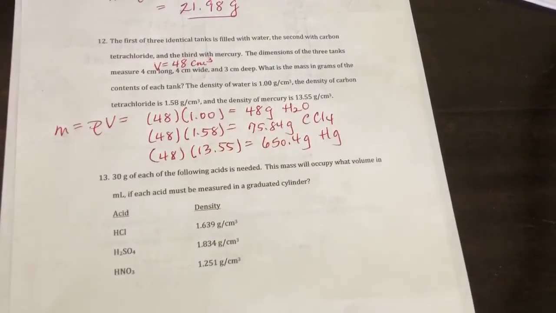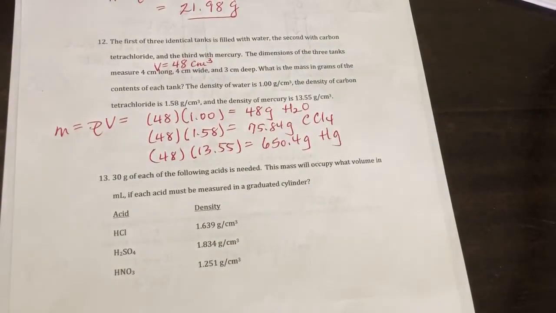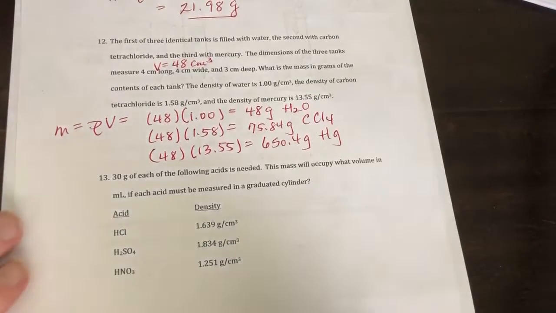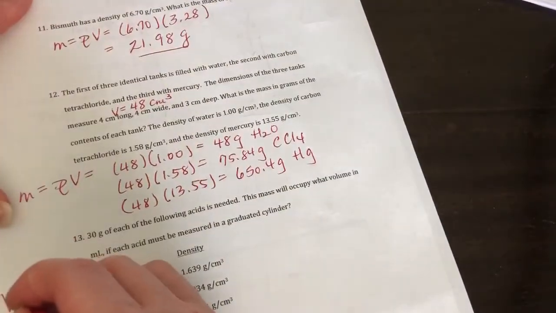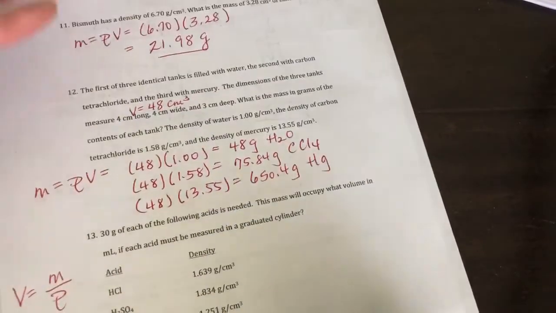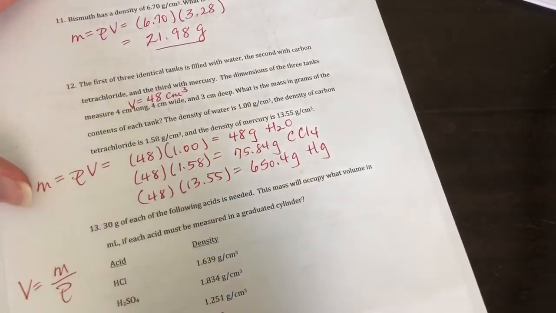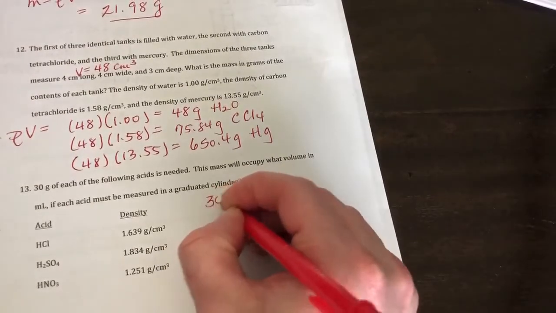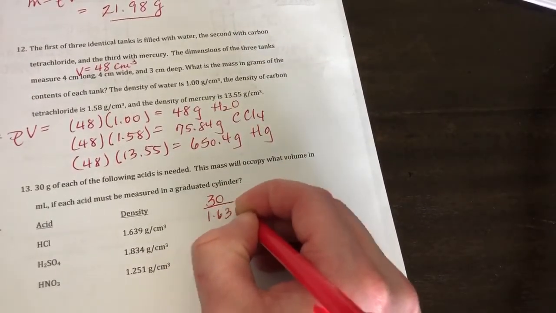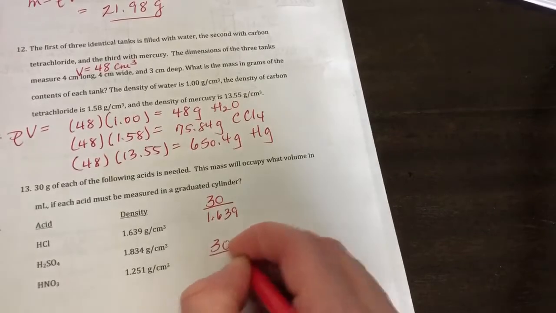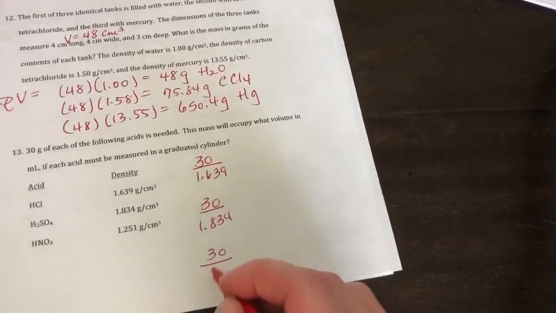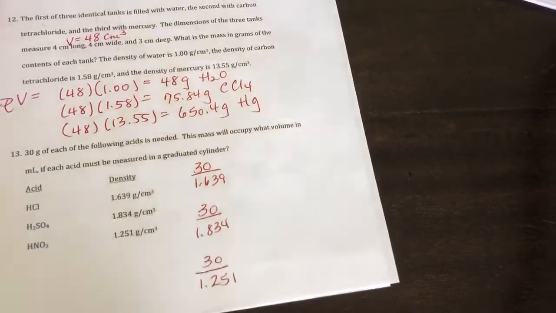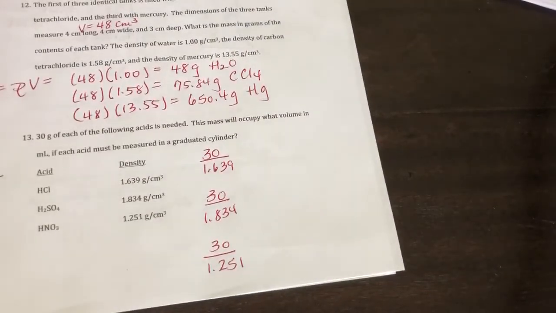Okay. Last question. 30 grams of each of the following acids is needed. The mass will occupy what volume in milliliters? Okay. So we're looking for volume. So we go up to our triangle. Volume is going to be mass over density. Okay. So I have 30 grams of each of them. So we're going to do 30 divided by 1.639, 30 divided by 1.834, and 30 divided by 1.251. And I get 3 answers.